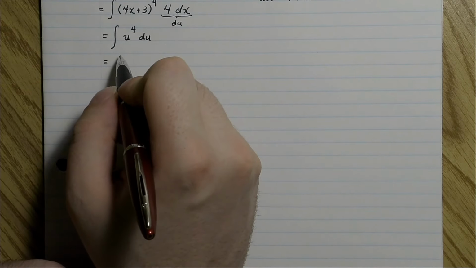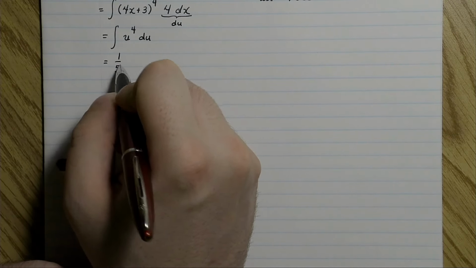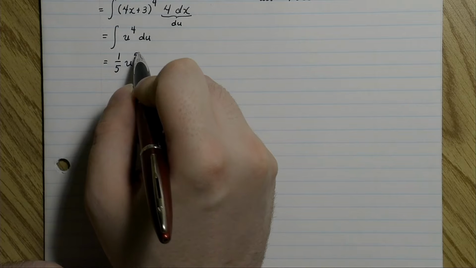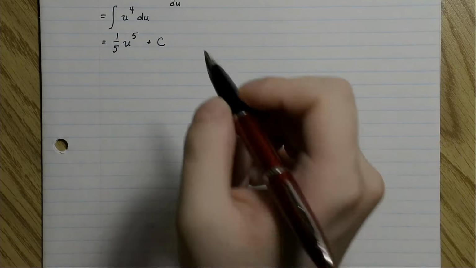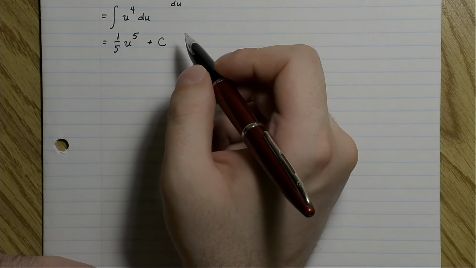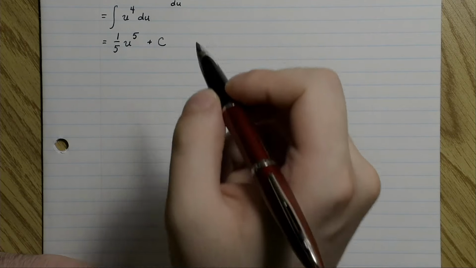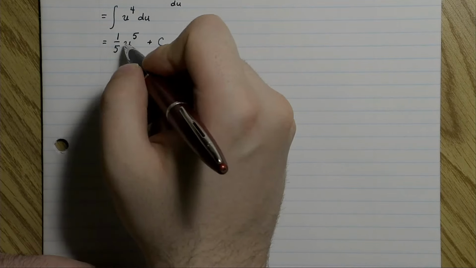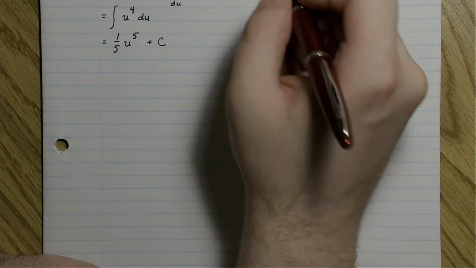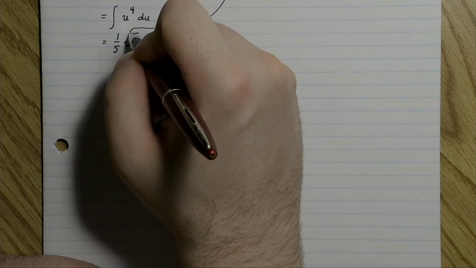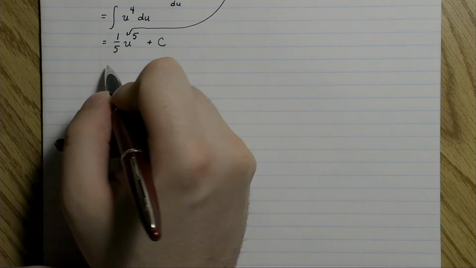And now I can integrate that. I have 1/5 u to the 5th plus a constant. And then at that point, we have to put back our original variable. So the u goes in here.